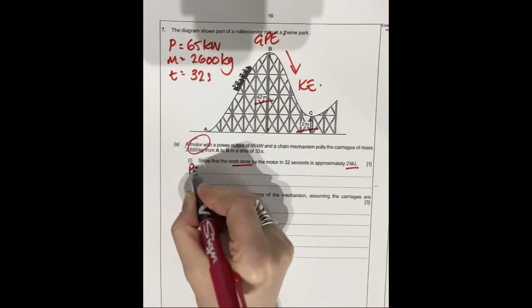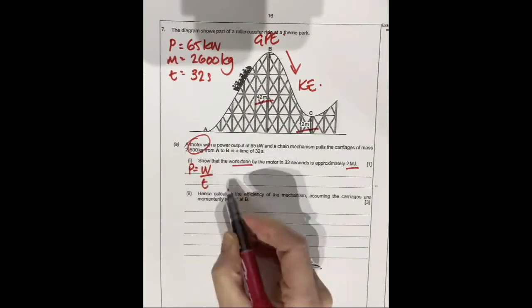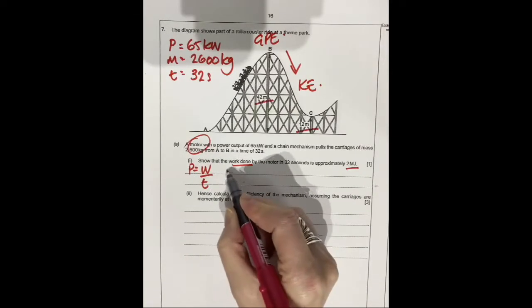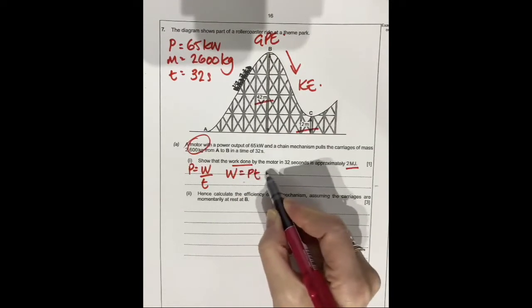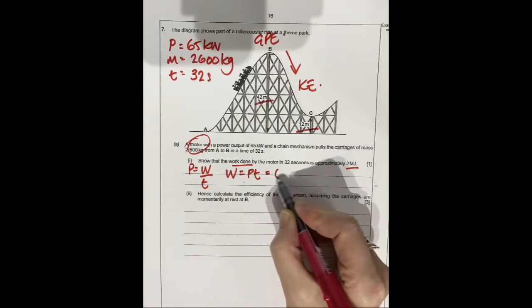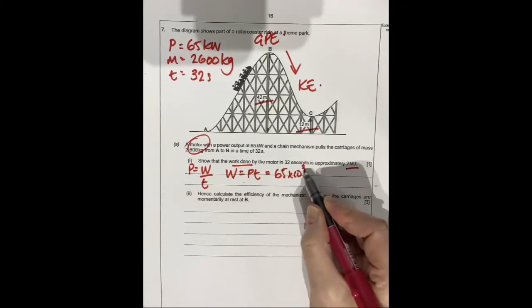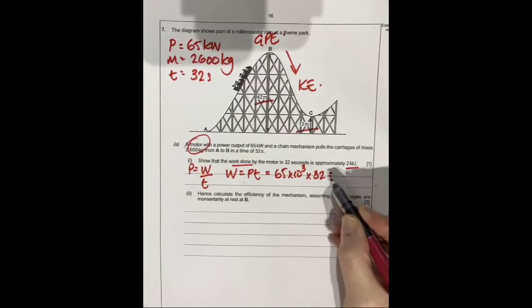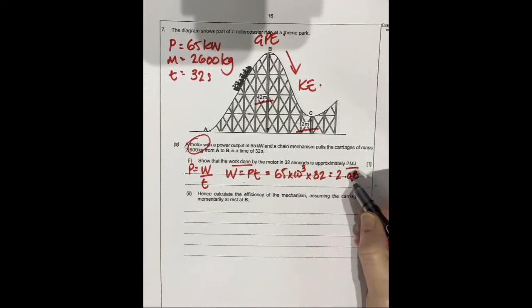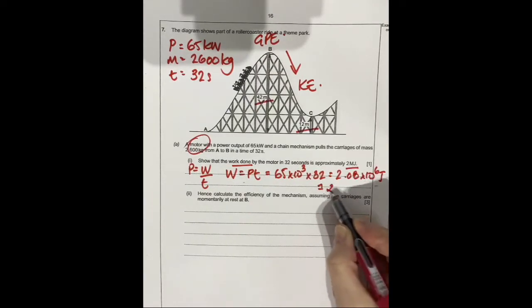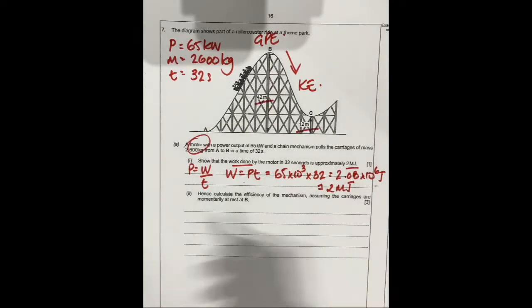We can rearrange that to give us W equals P times T. And you'll see that that should give you an answer. I get 2.08 times 10 to the 6 joules, which is approximately 2 megajoules. Okay? Right, so that is the work done by the motor.